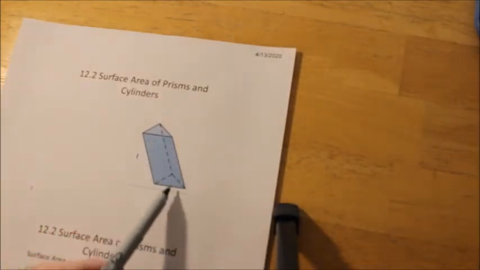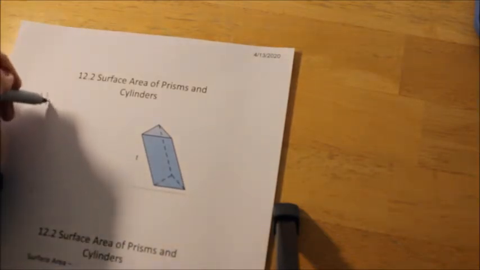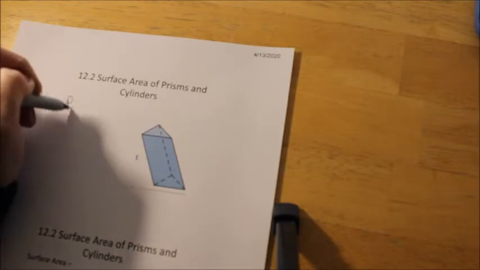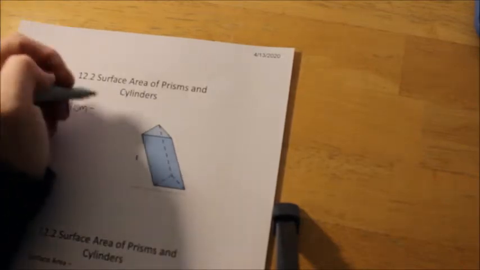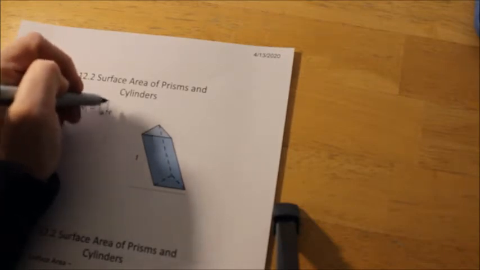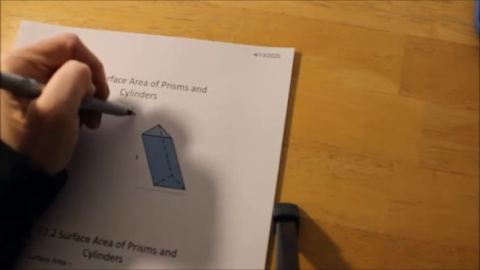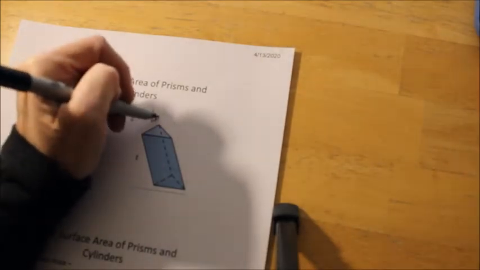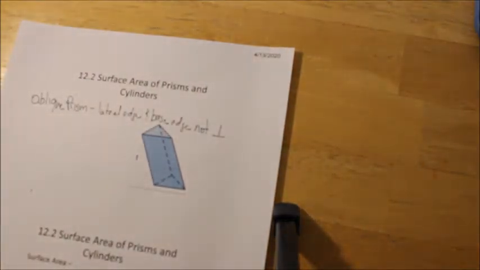Because all of the faces are polygons, but this would be what we call an oblique prism. And all that means is that it's slanted, right? So the lateral edges and base edges are not perpendicular. I mean, it's still a prism.